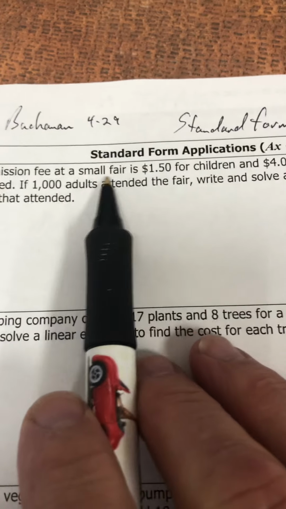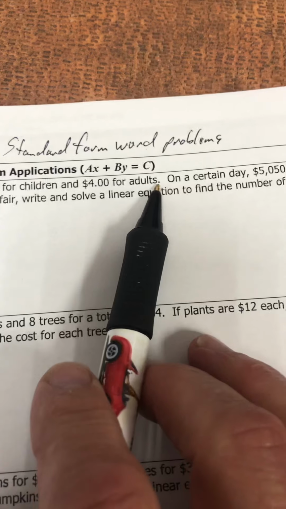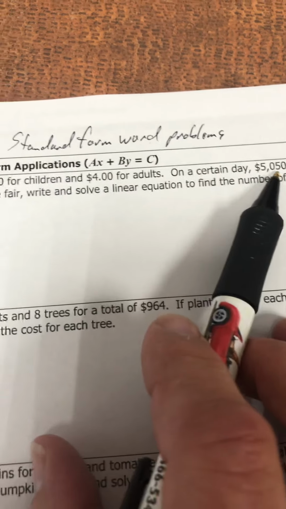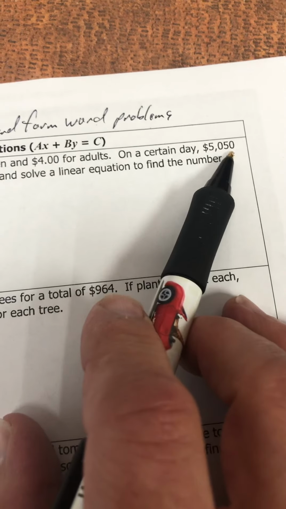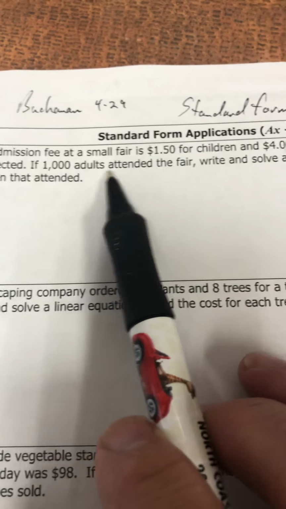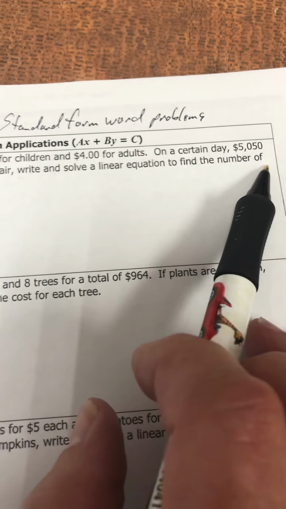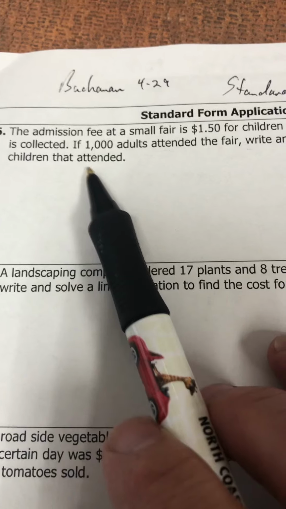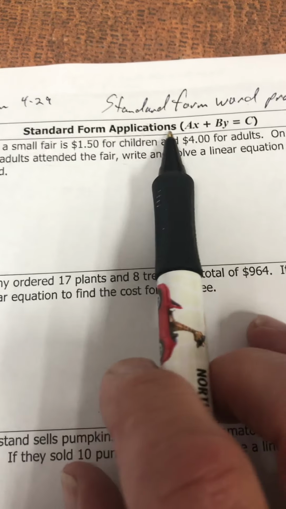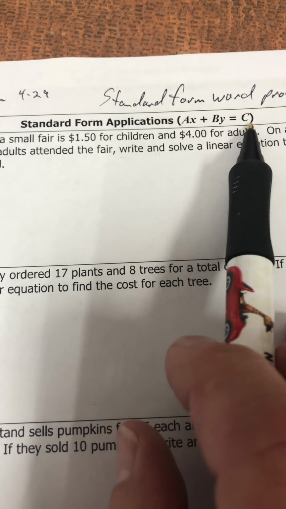The admission fee at a small fair is $1.50 for children and $4 for adults. On a certain day, $5,050 is collected. If 1,000 adults attended the fair, write and solve a linear equation to find the number of children that attended. And we're doing standard form applications, so ax plus by equals c.